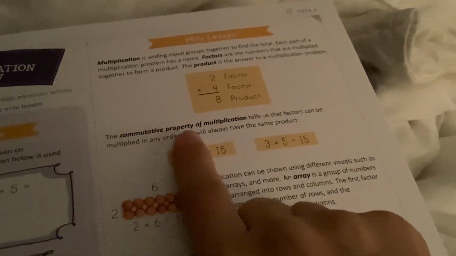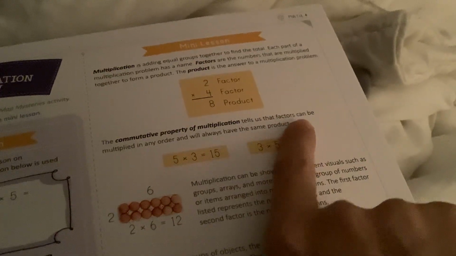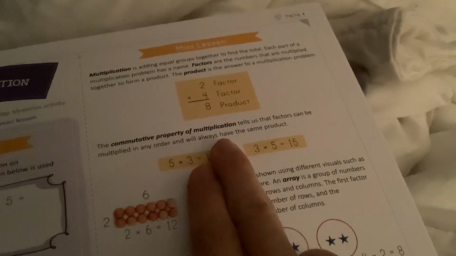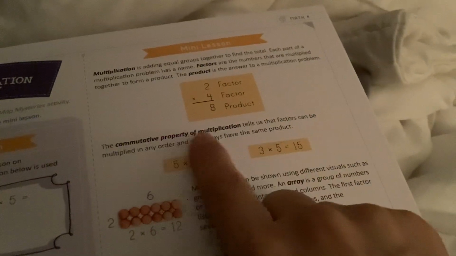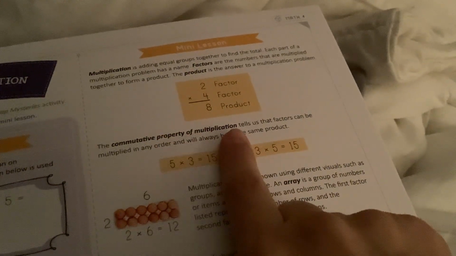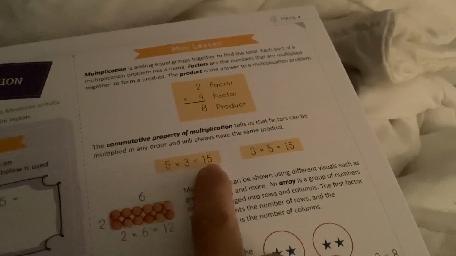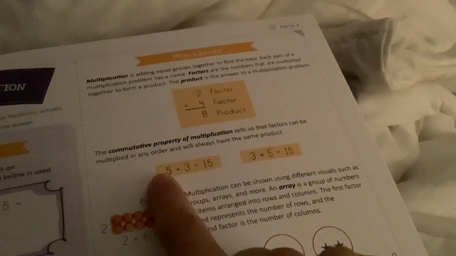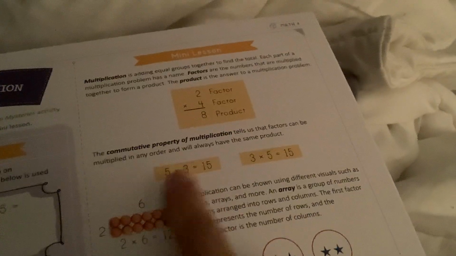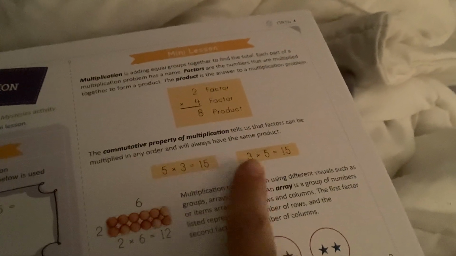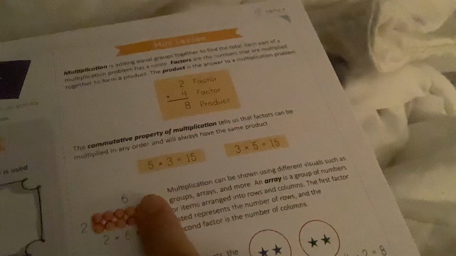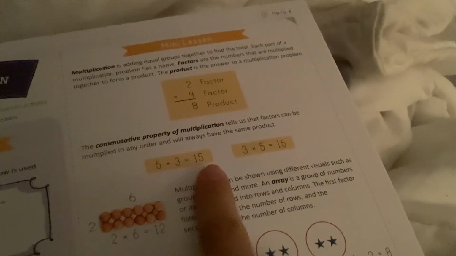The commutative property of multiplication tells us that factors can be multiplied in any order and will always have the same product. So commutative property of multiplication, it's a rule which says that 5 times 3 equals 15, and you get the same answer or product if you flip-flop these two numbers, right? 5 times 3 is 15, and 3 times 5 is also 15. So switching the numbers doesn't change the product. That's what the commutative property of multiplication means.